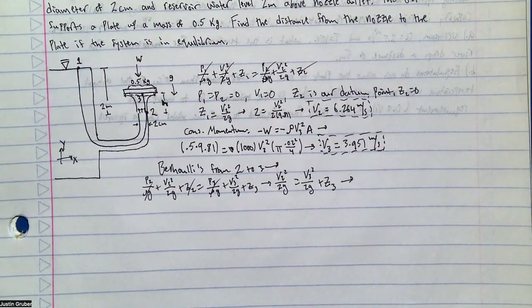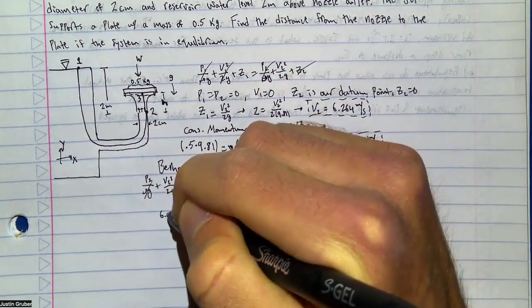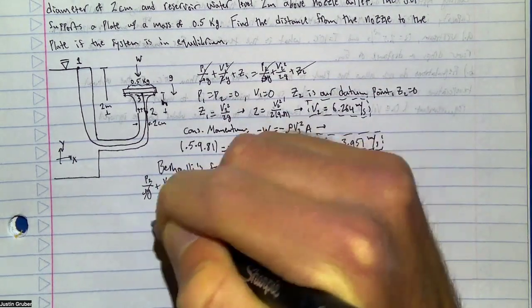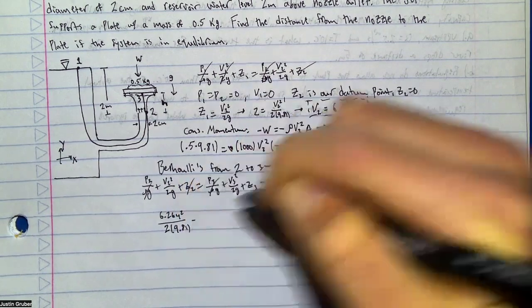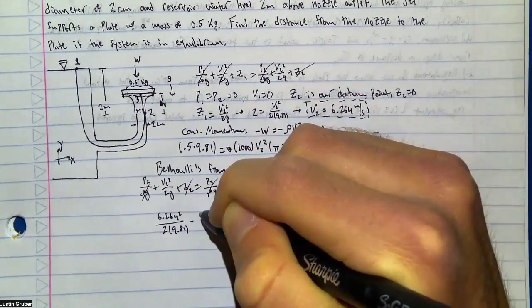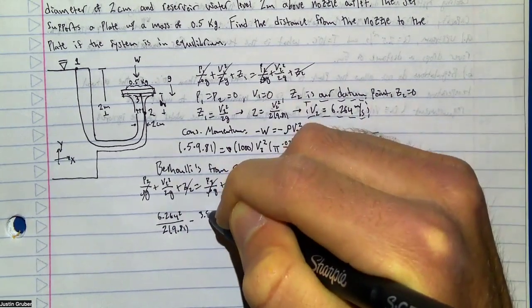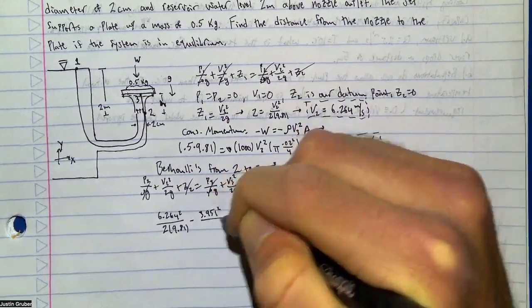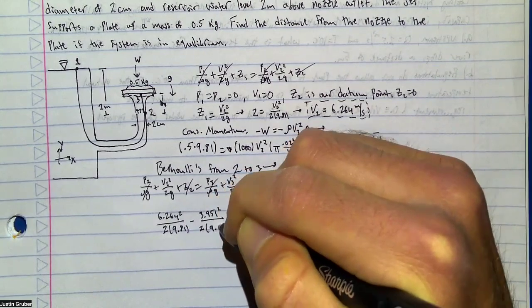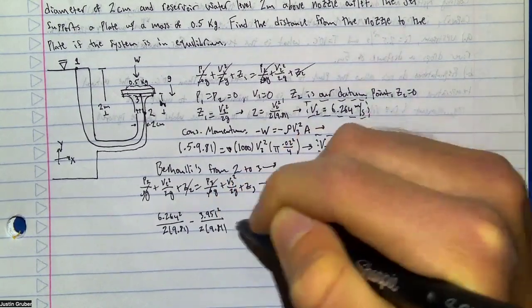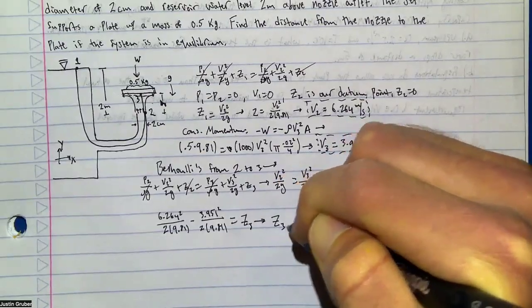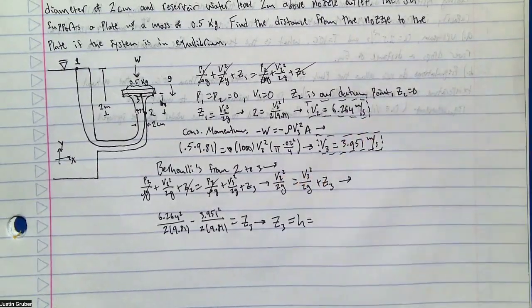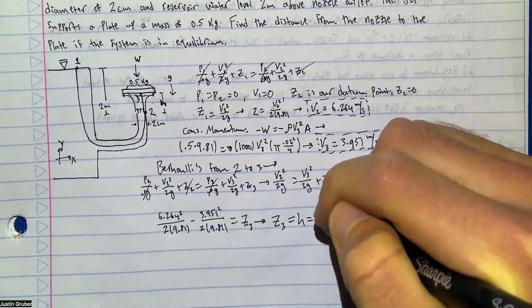So plug everything in. We get yada yada. What's our V2? It's 6.264 squared over 2 times 9.81 minus V3 squared over 2g, and that equals Z3. And Z3 equals h equals 1.204.